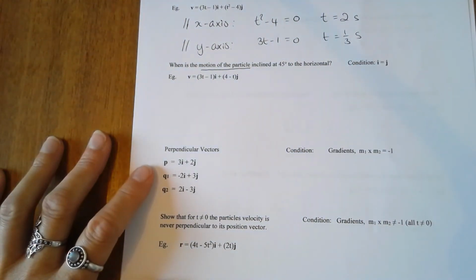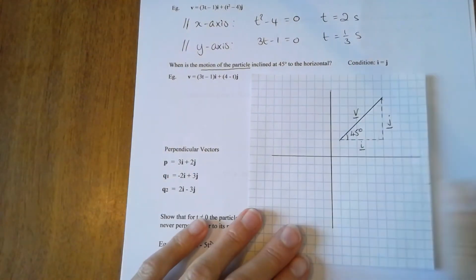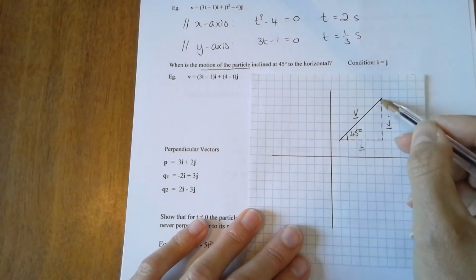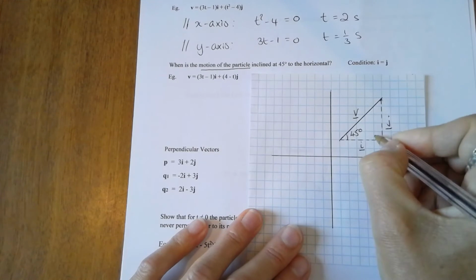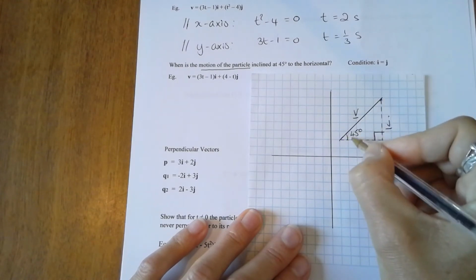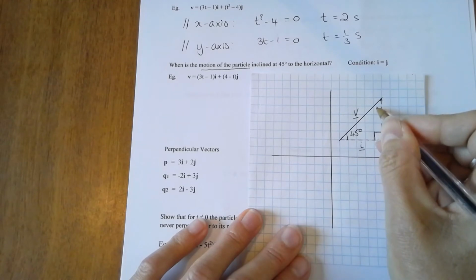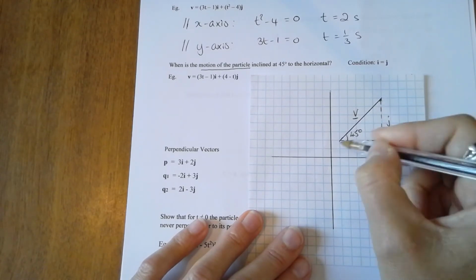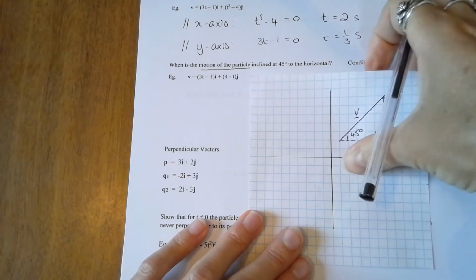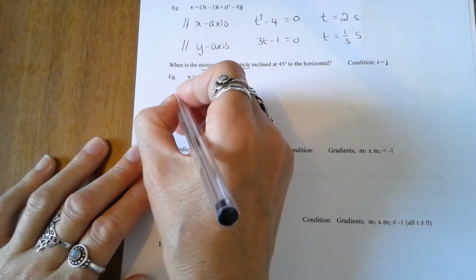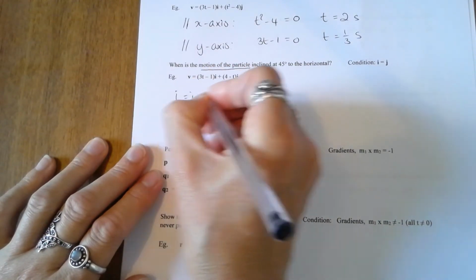Now, when a vector is at 45 degrees, it looks like this, and the components of i and j are perpendicular to each other. So this makes a right angle triangle with an angle of 45 degrees here and here, and so that must be an isosceles triangle. Therefore, the i and j components are equal. So all I need to do is set the i and j components equal to each other.